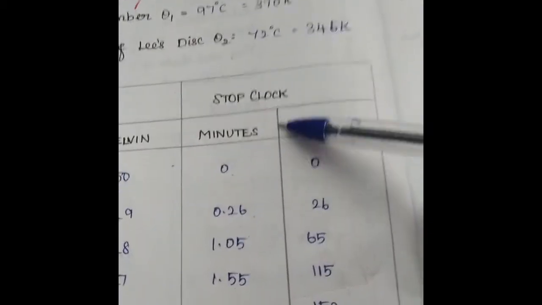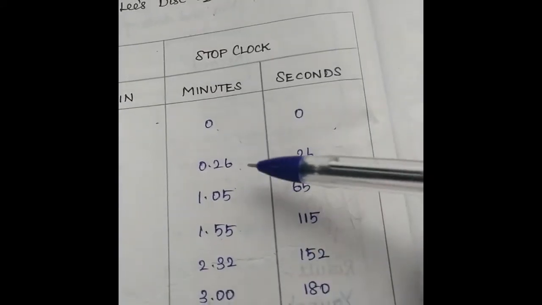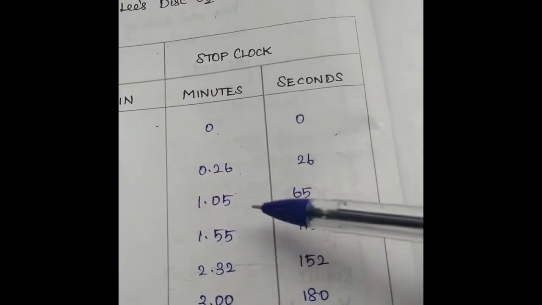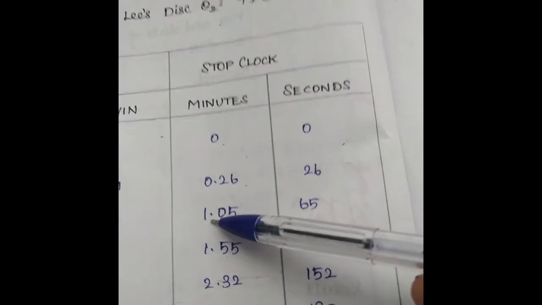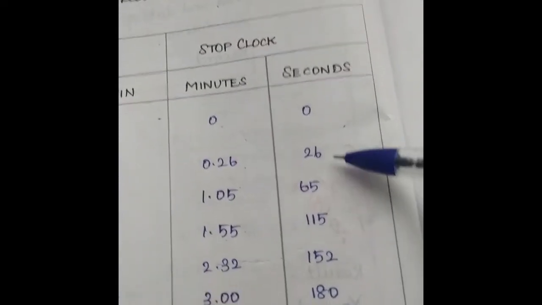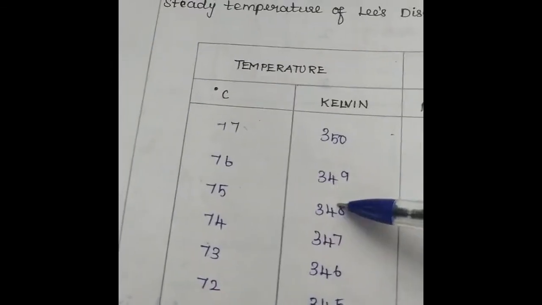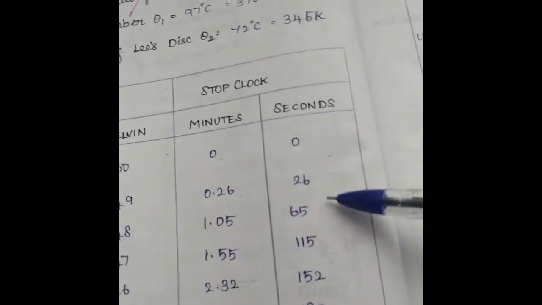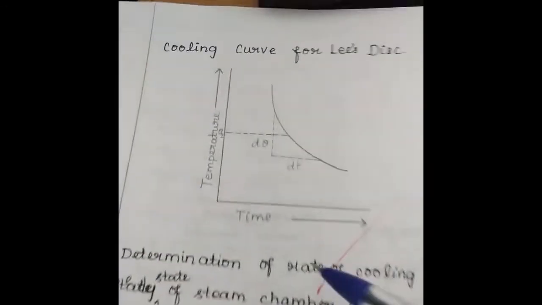The stop clock reading is in minutes, so you convert it to seconds. 0.26 will give you 26 seconds. 1.05 will give you 1 minute 05 seconds. 1 minute is equal to 60 seconds, so 60 plus 5 is 65 seconds. Similarly, you can convert all the readings in minutes to seconds. You have to draw a graph by taking temperature in Kelvin along the y-axis and stop clock reading in seconds along the x-axis. This is the model graph.